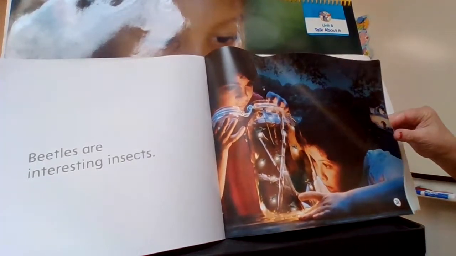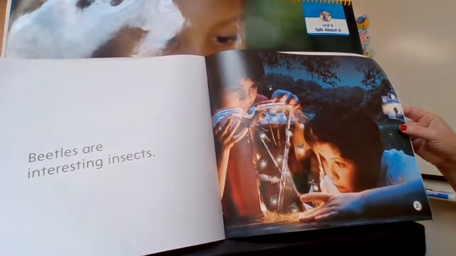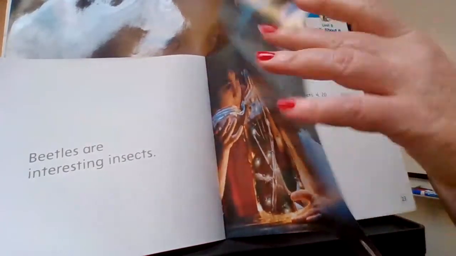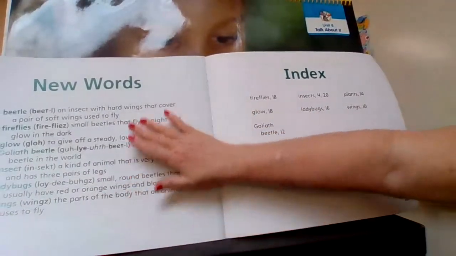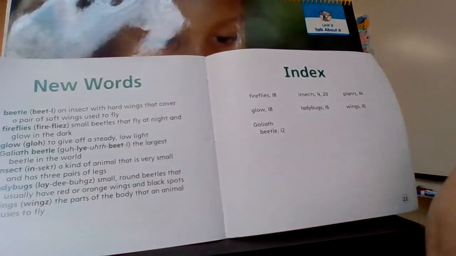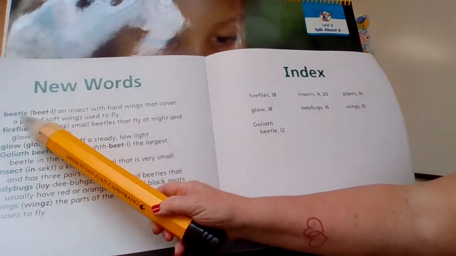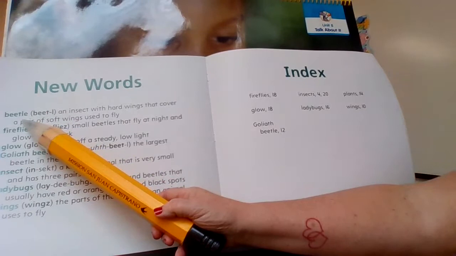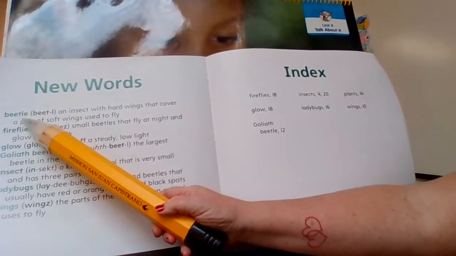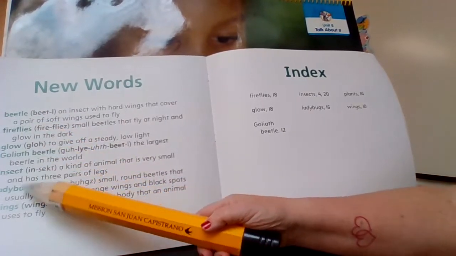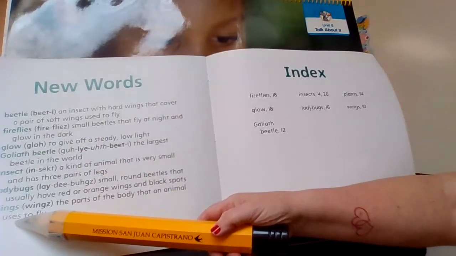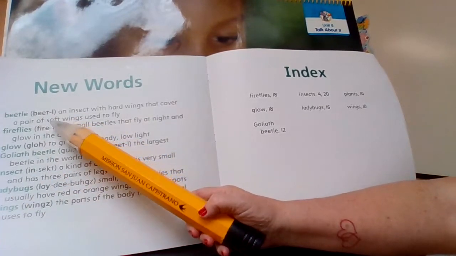So now let's look at the other part of the book that is kind of new to us. Okay, this page where it says new words, this is called a glossary. And I'm sure these words are a little bit hard for you to see, but I will read them to you. So it gives us the word that we saw in the beginning of, or during the book that was in dark print. Now those words are here in alphabetical order, and it's going to tell what they mean.